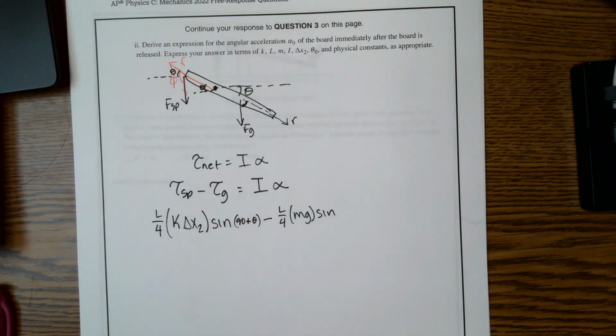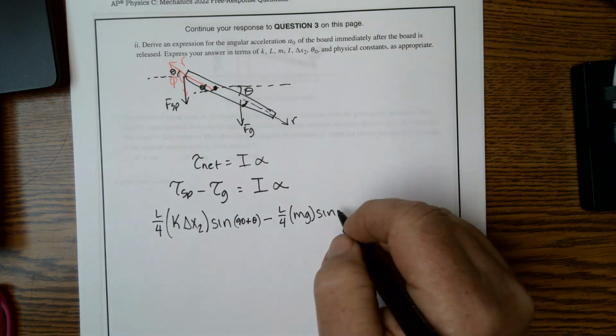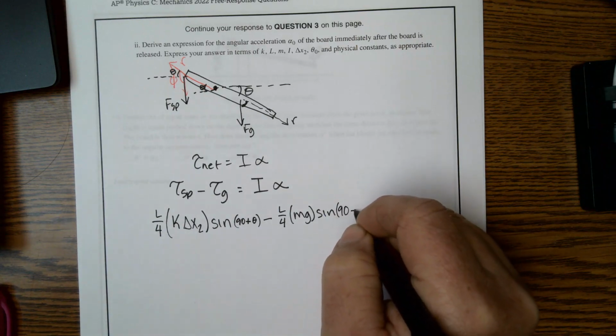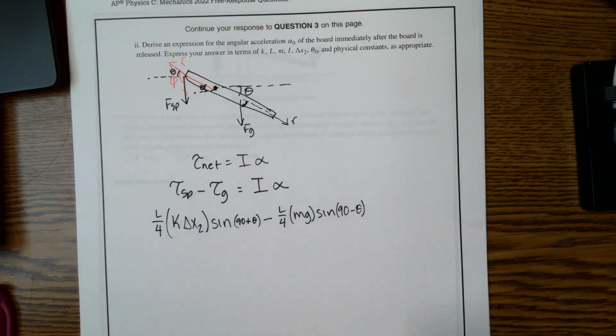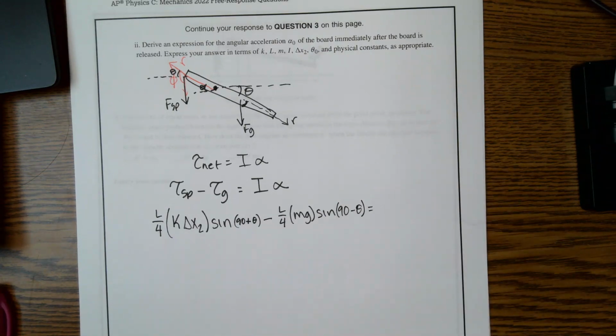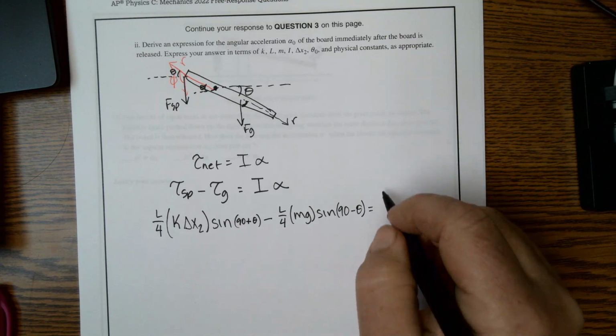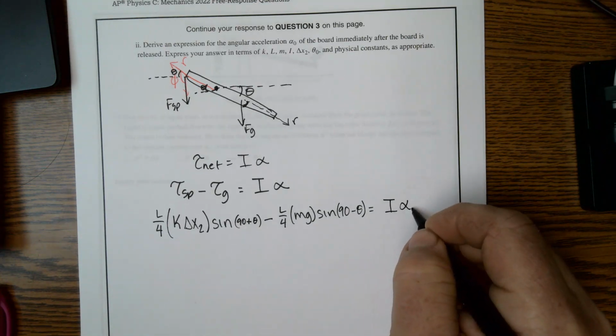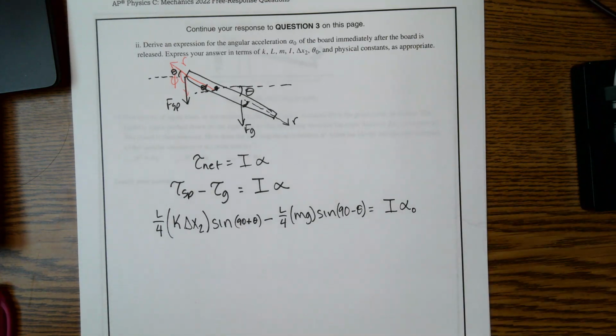Yeah. So sine of (90 minus theta) is equal to I alpha naught.